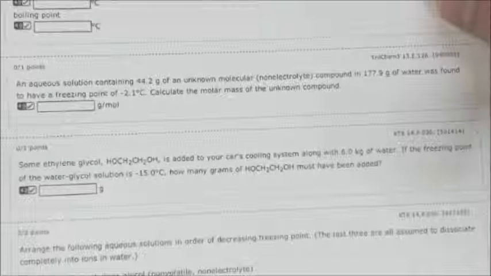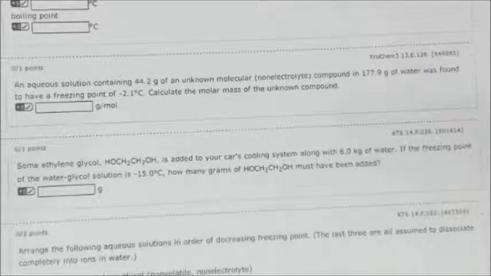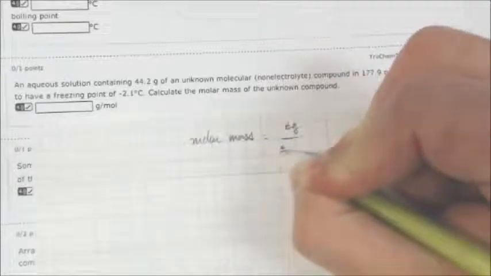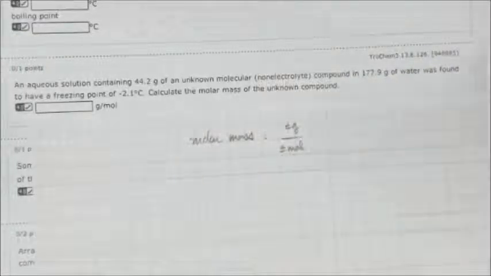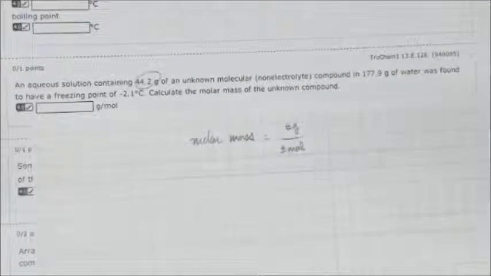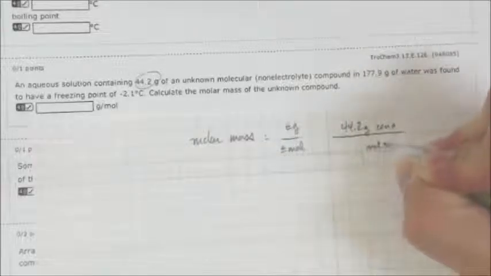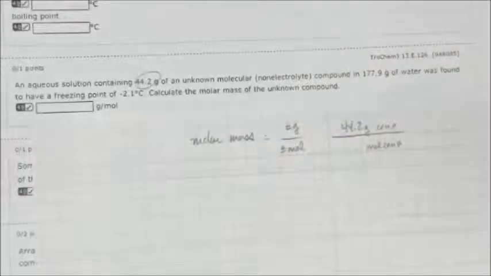What we should kind of think about is, how do we find molar mass? So to find the molar mass, let's jot that down here. Molar mass, when we get it off the periodic table, has units of grams per mole, and that essentially is our little equation. We need the number of grams on top, and the number of moles on the bottom. They've given us the grams right here, so we have the 44.2 grams of our compound on top. We need to find the moles of the compound. That's really the task here before we can finish it off with this.